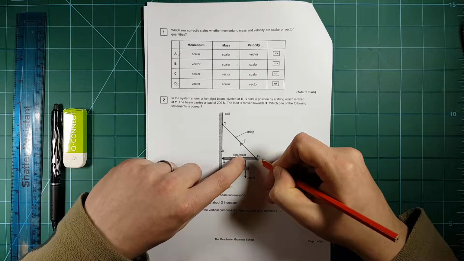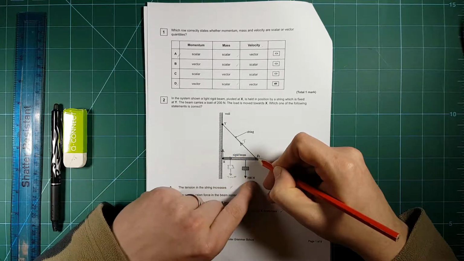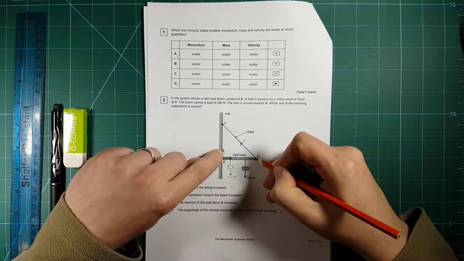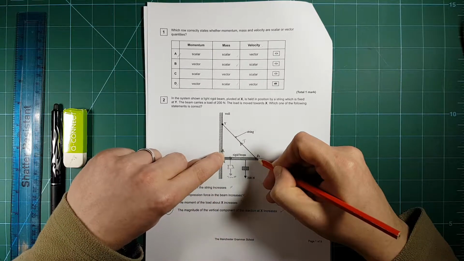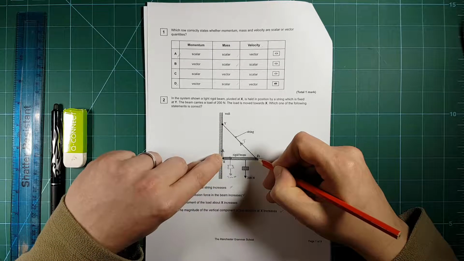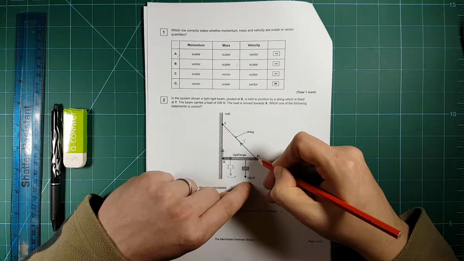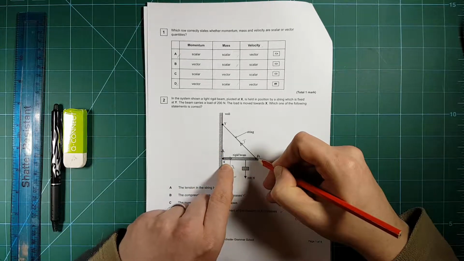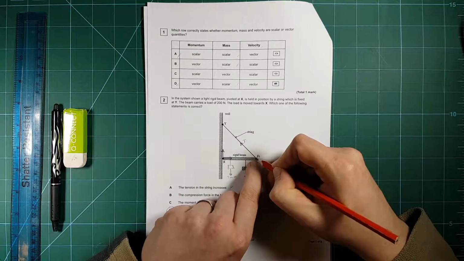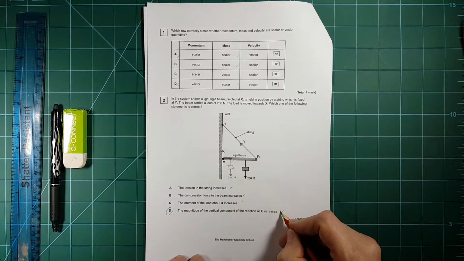The anti-clockwise moment generated by the 200 newton force here must be balanced by the force here, which is the vertical component of the reaction at X. So this moment must counteract that one there. So if we move that way, that increases the moment of the 200 Newton force about the end of the beam here, so that force must also increase. So that is true.